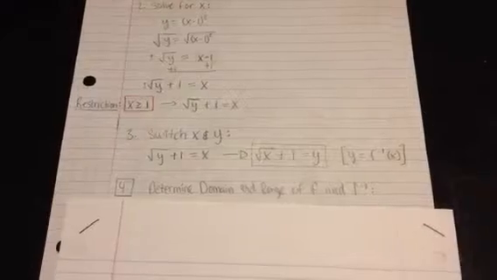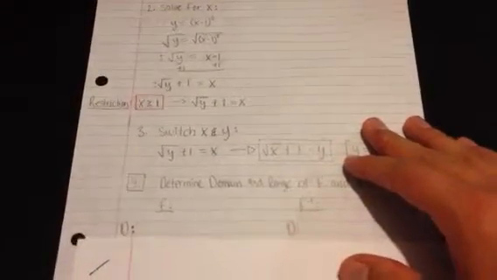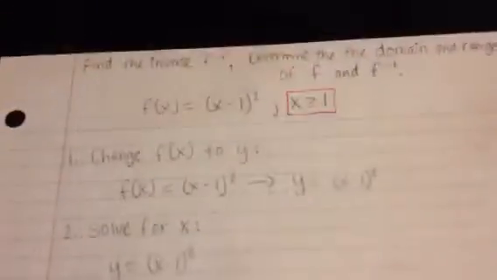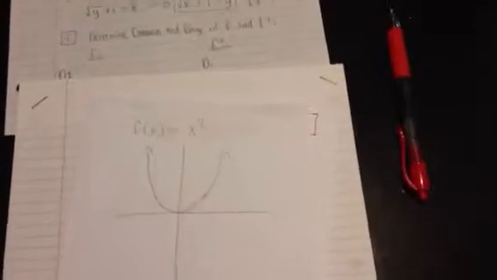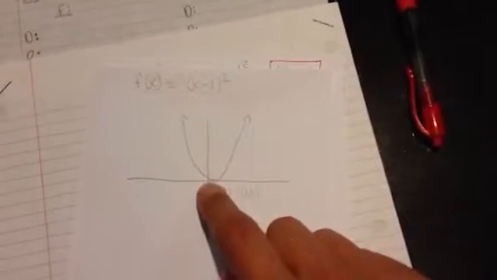Your last step is to determine the domain and range of f and its inverse. So your domain was actually already given to you at the beginning of the problem. It doesn't say in the problem that you need to graph this, but in order to get a good visual look at what this would normally be, a regular parabola looks like this shape over here. But the problem we were given was f of x is equal to x minus 1 squared. So the only thing that's going to change is that this is being shifted to the right 1, so that the vertex is not at the origin but at 1, 0.